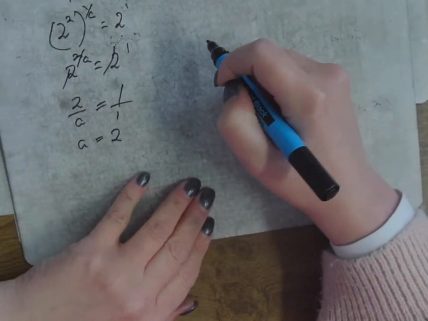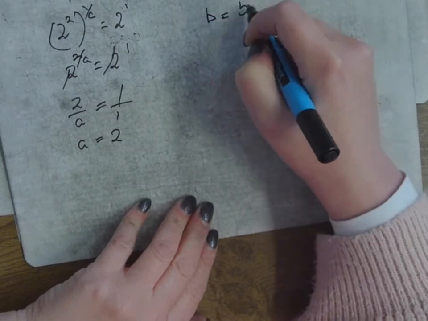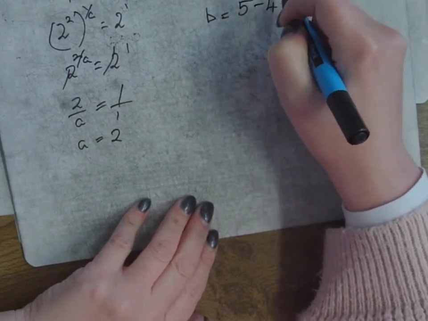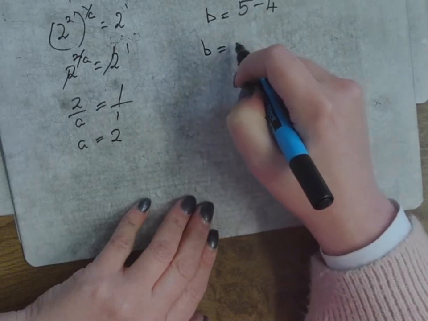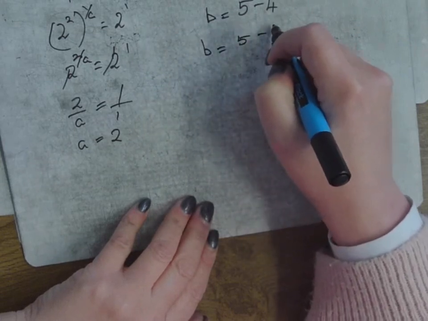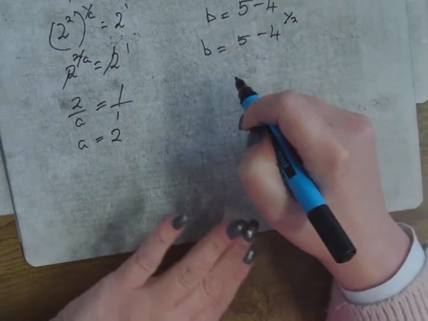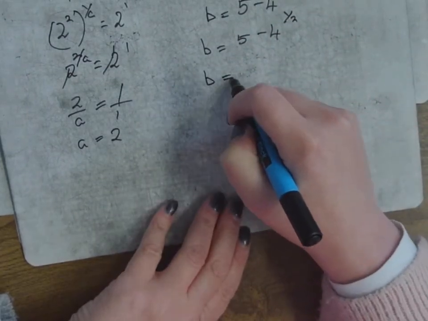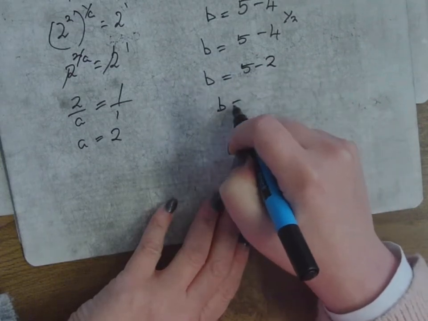Okay, so I'll take the equation b equals 5 minus 4 to the power of 1 over a. So that's b is equal to 5 minus 4 to the power of 1 over 2. So 4 to the power of a half is the square root of 4, which is 2. So that's 5 minus 2. So that means b is equal to 3.